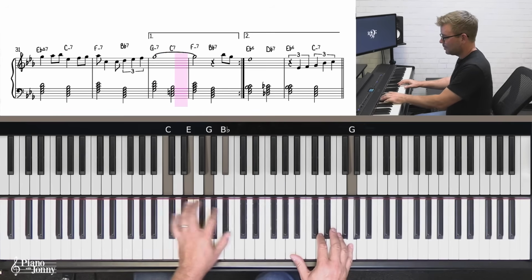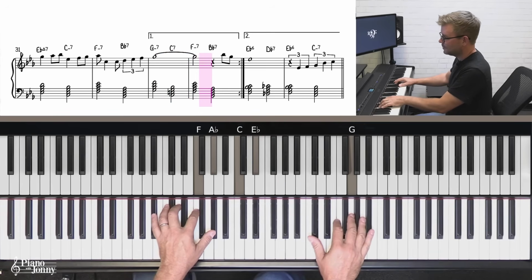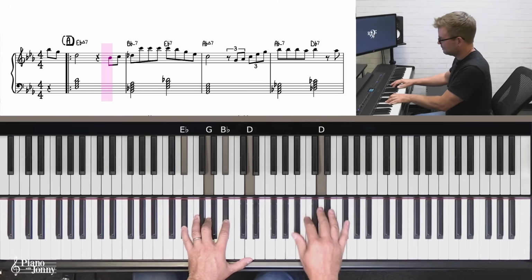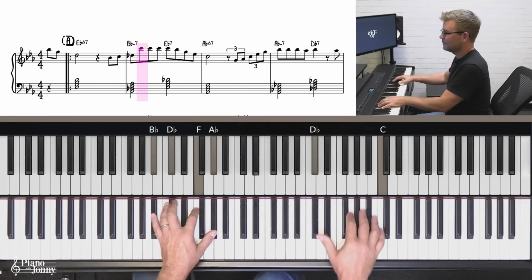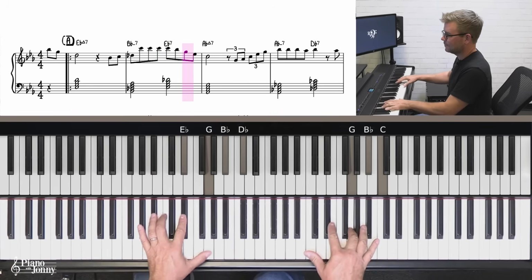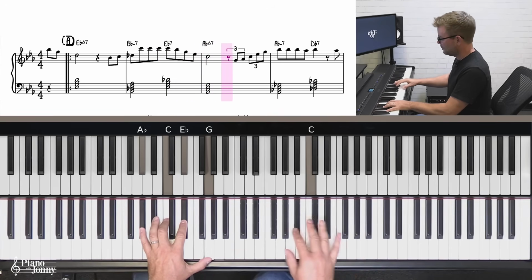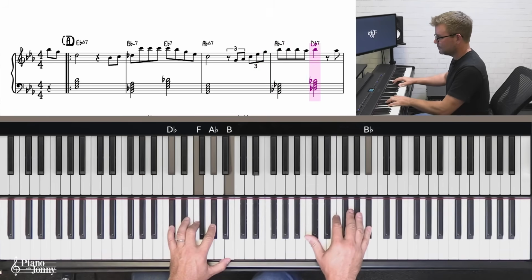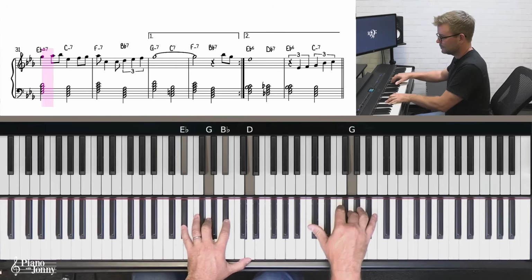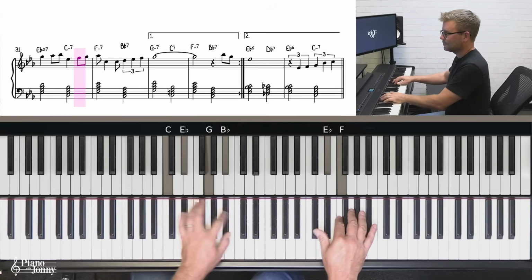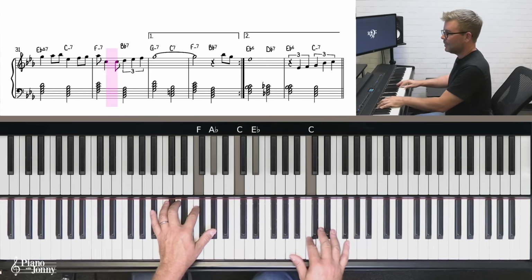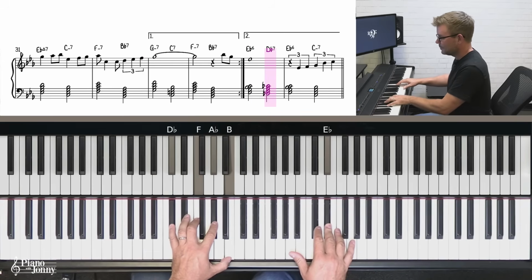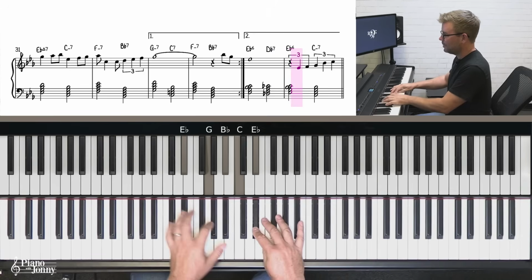First ending. Now we're going to go back to the top. 1, 2, 3. Letter A. 2, 3. Now we take the second ending. The bridge.